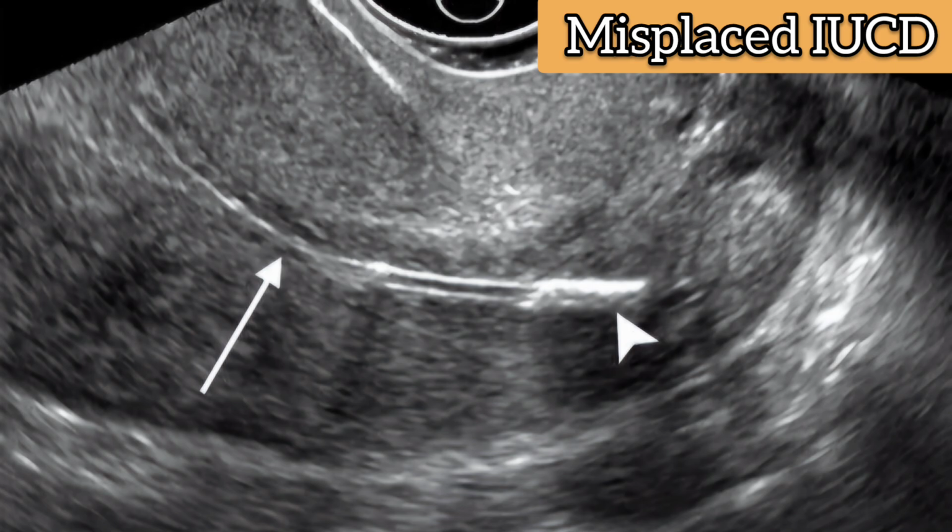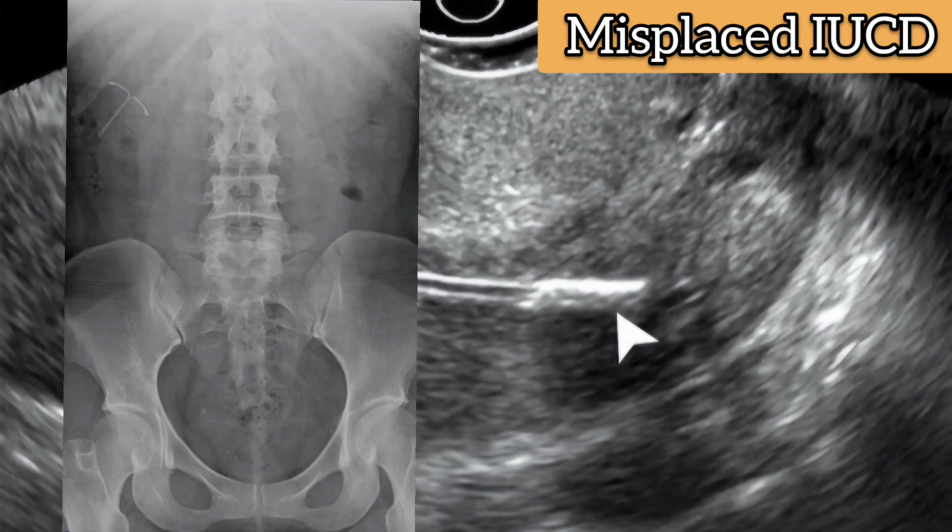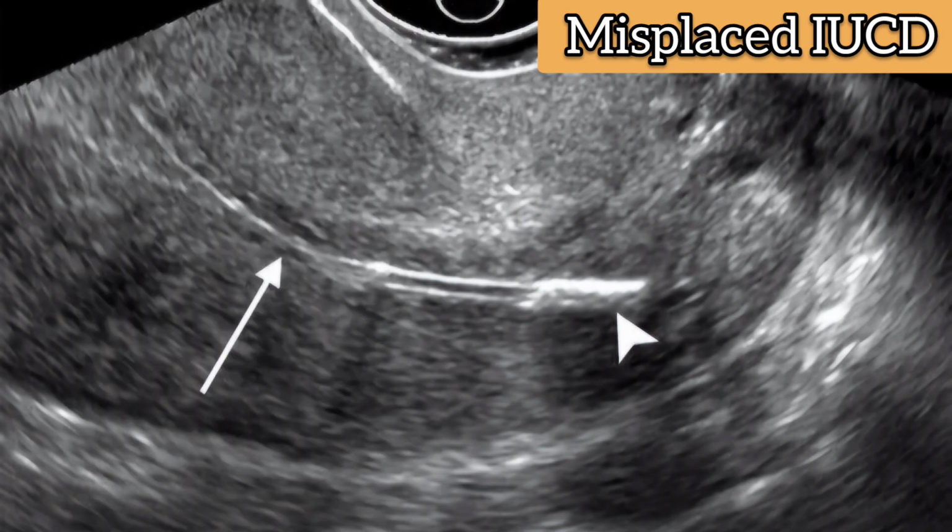This picture shows the IUCD placed within the lower uterine segment. This is an example of expulsion. The next image shows embedment of the IUCD within the myometrium, but the serosal line is still present. And this is an example of complete penetration and perforation of the uterine cavity by the IUCD, and the IUCD is present within the abdominal cavity in this X-ray. The other less likely complications are fragmentation or calcification of IUCDs.